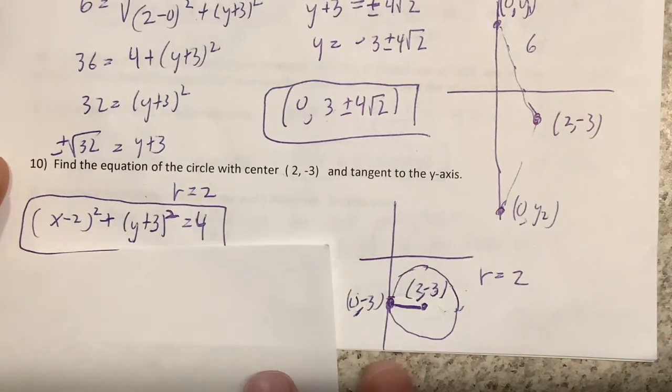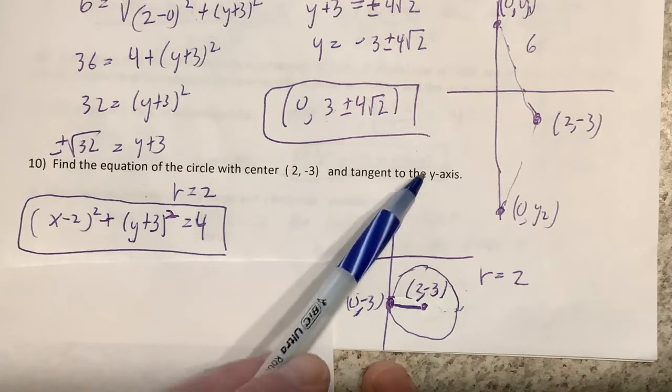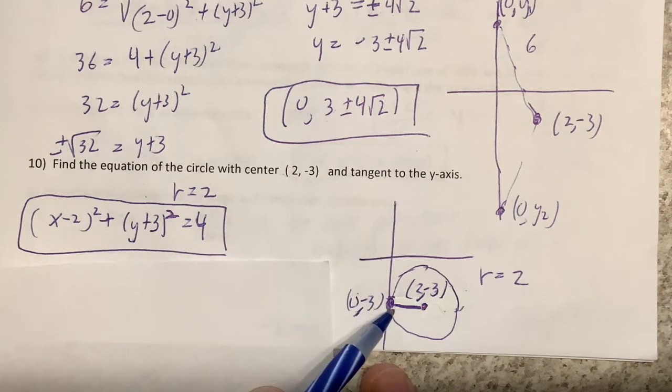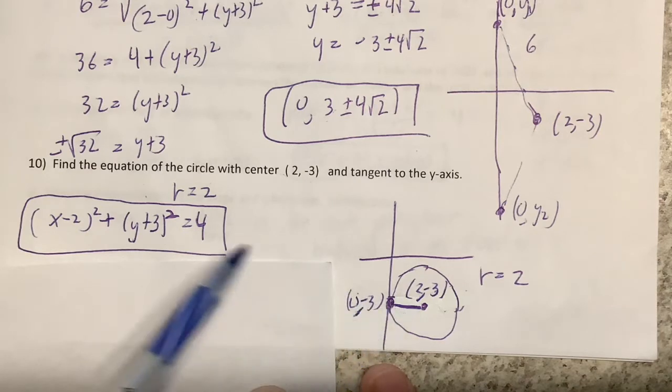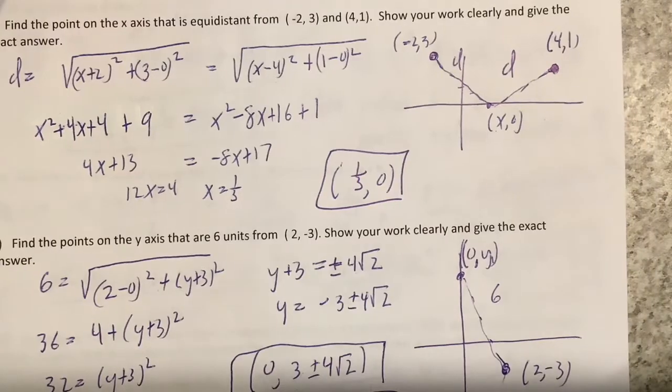This one is kind of sneaky. Find the equation of the circle with center (2, -3), and tangent to the y-axis. If you draw the picture, you realize that r has to be 2. So all you have to do is use the definition of the equation of a circle, plug in 2 for r. All right, let's keep going here.